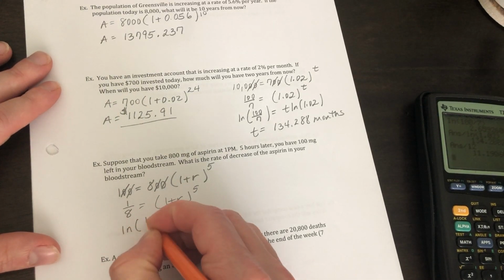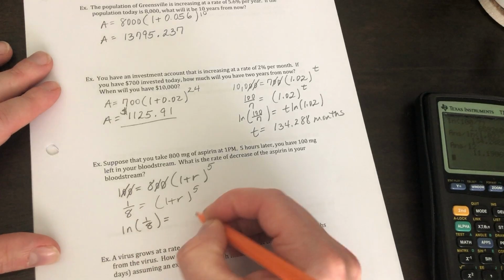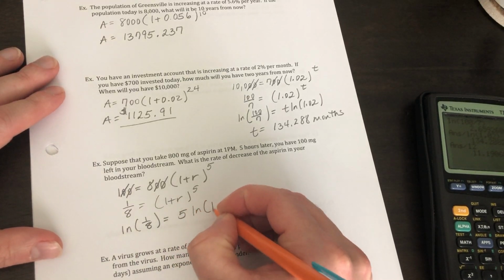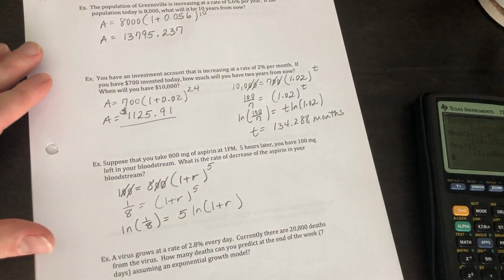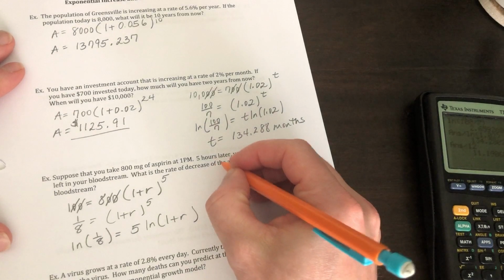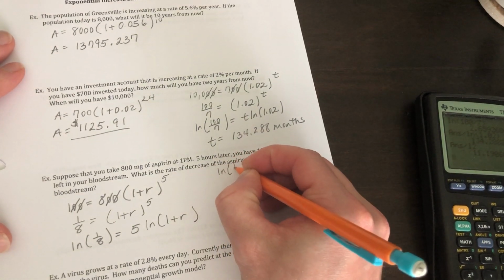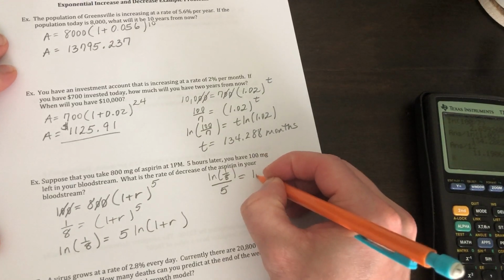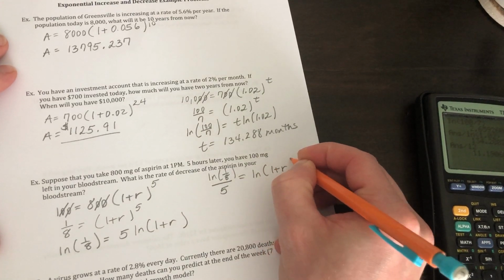So we get natural log of 1/8 is equal to 5 natural log of 1 plus r, like that. I'm going to divide the 5 over. And I get natural log of 1 plus r.